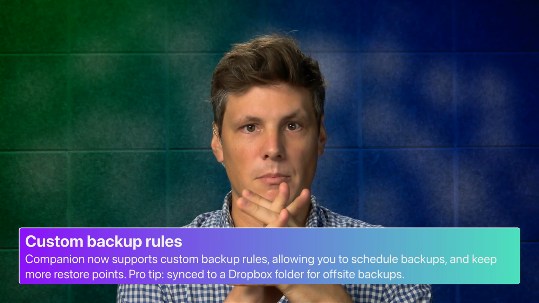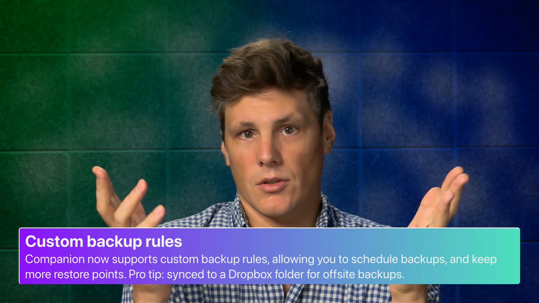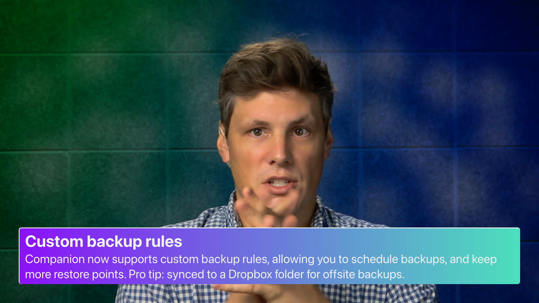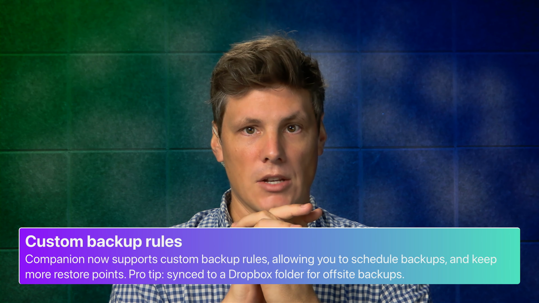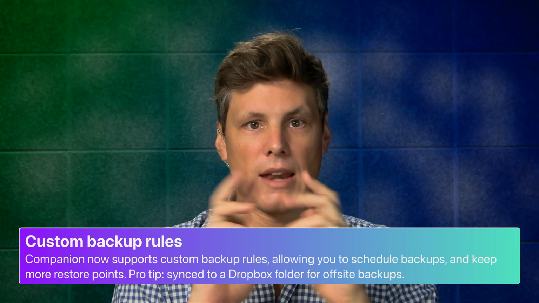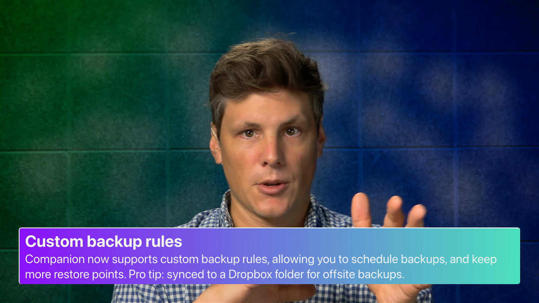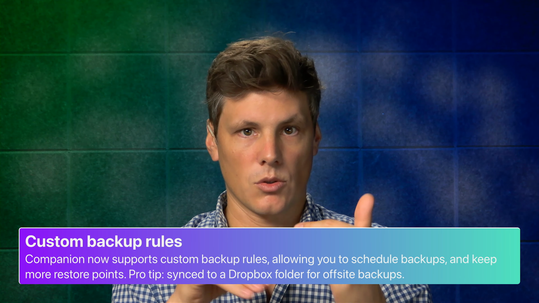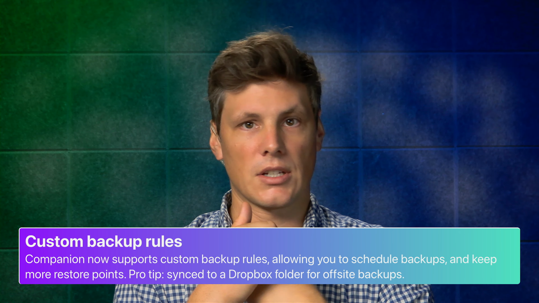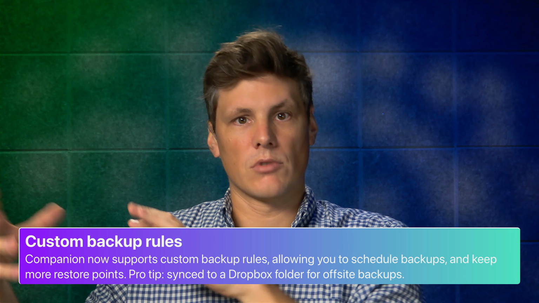There is custom backup rules. This is really neat because a lot of applications have this. We haven't had this until now. It's going to be a manual backup. And so now you can have Companion do a custom backup, allowing you to schedule them and to keep restore points, and to keep them in more points that you could restore later.